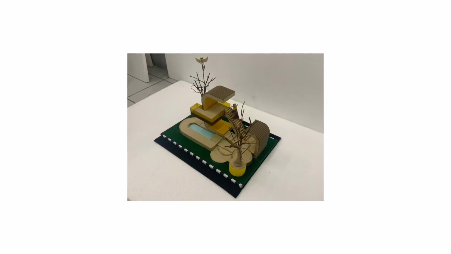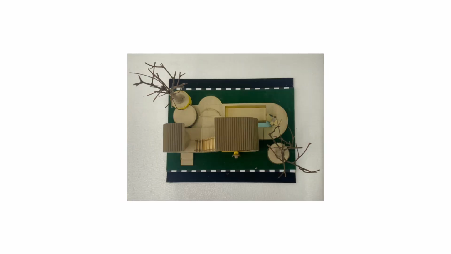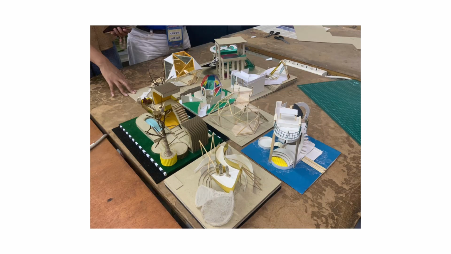I have considered this model as my final model, but the results of the evaluation say that this model still looks stiff, too solid, and not scalable.